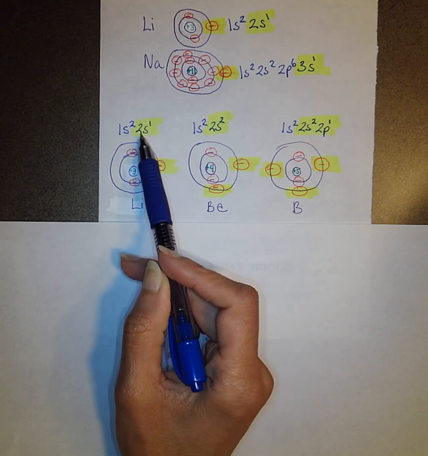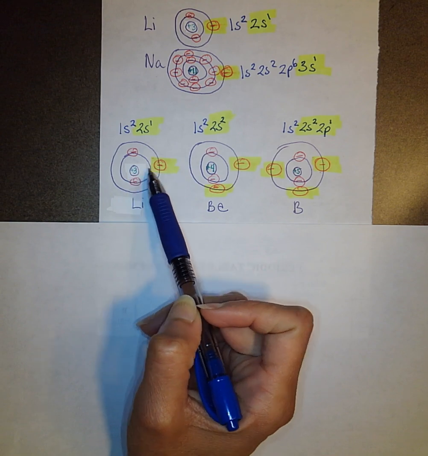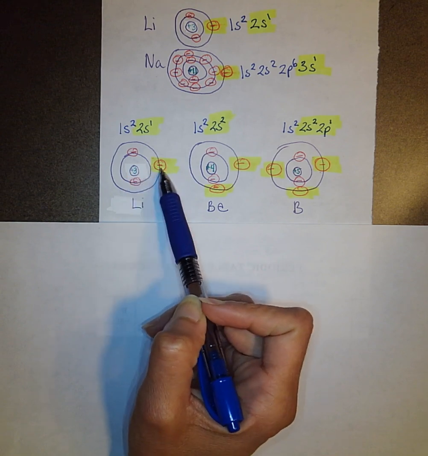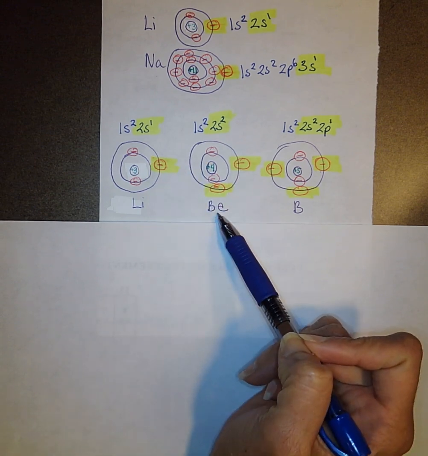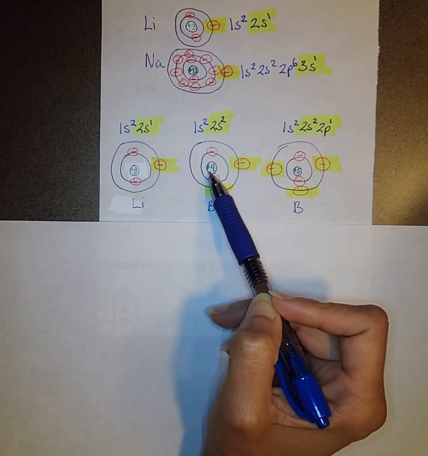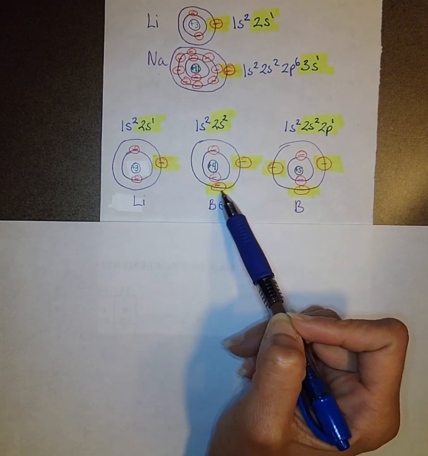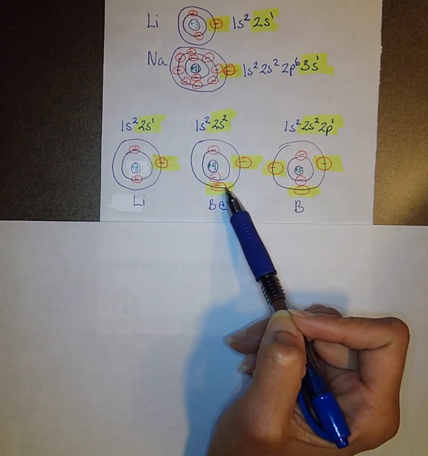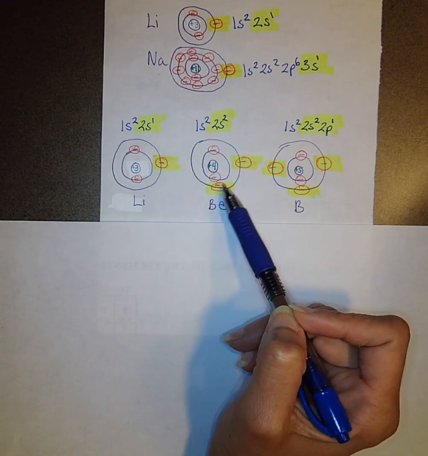Only one of the electrons is a valence electron, so there's pretty much a pull, an attraction between the protons and the electrons right here. As you go to beryllium, beryllium has 4 protons in its nucleus, but now it has 2 valence electrons. So there is even a stronger pull.